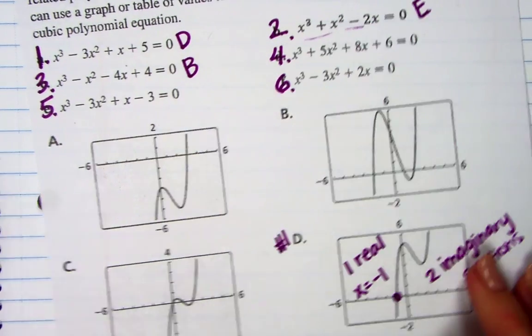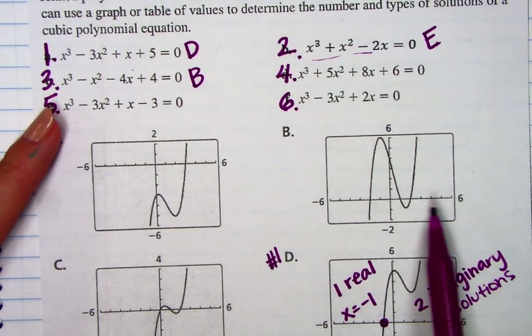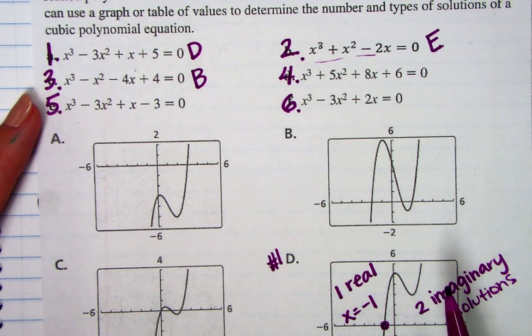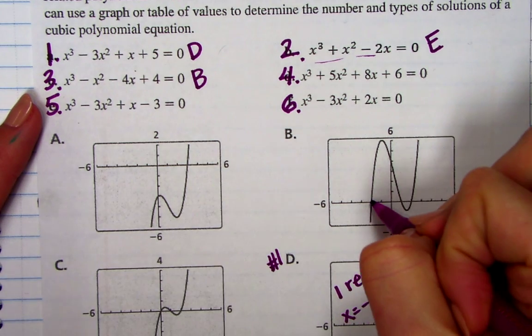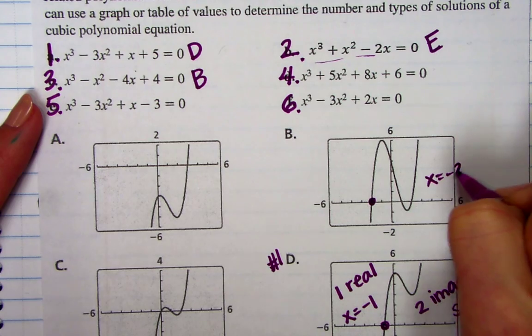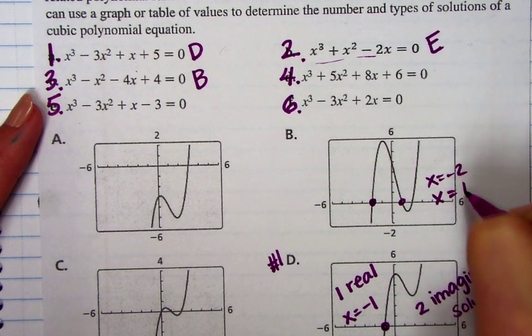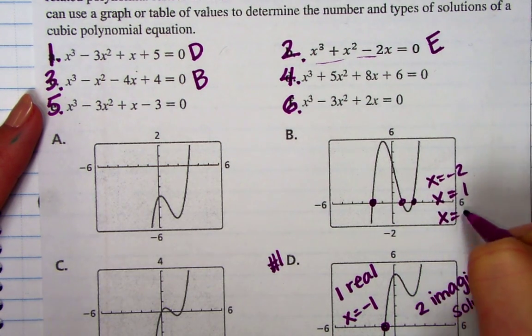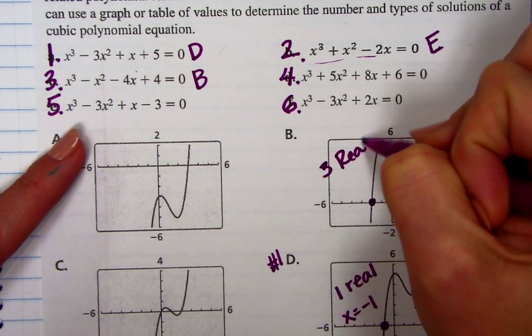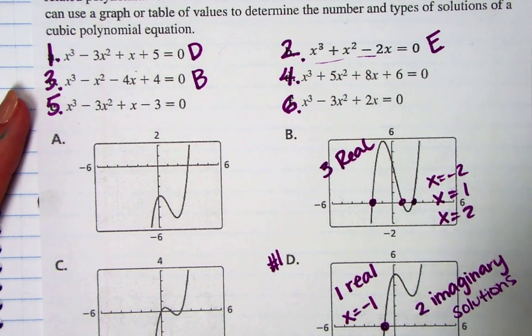Okay, and Alvaro, how many real solutions are there on B? 2. There's like a -2 there. Right, -2. That one's one of them. X equals -2, and x equals 1, and x equals 2. That's 3 real solutions. Thank you. All right, 3 real solutions. That one has all real.